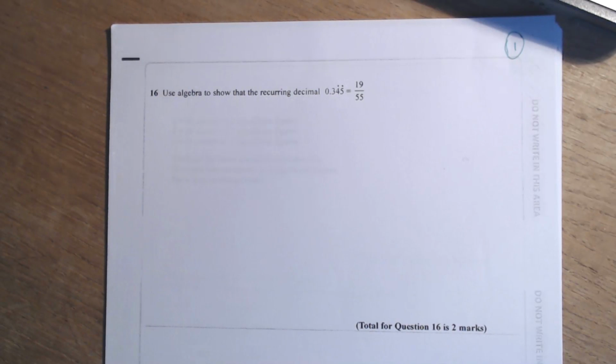I'm planning on going over 12 topics that I think are likely to come up for paper 2 of the IGCSE higher, given that they didn't crop up in the first paper last week. I'm happy to take any questions at the end of it.